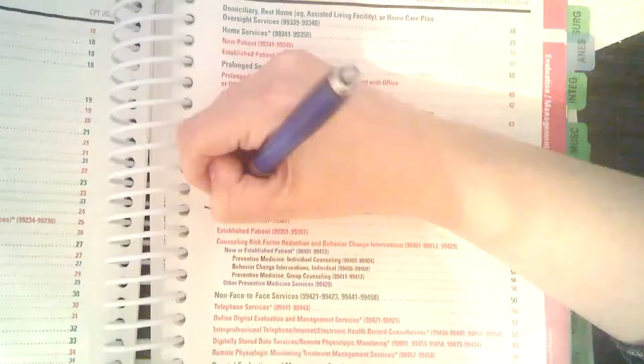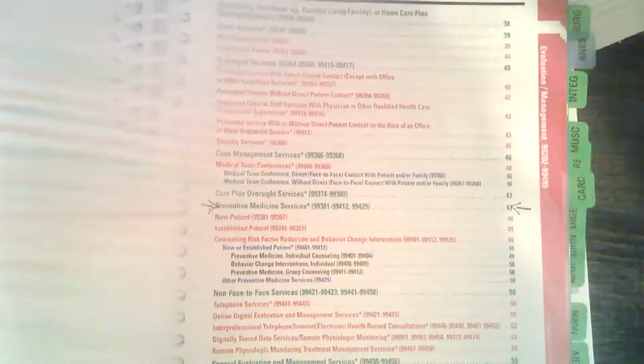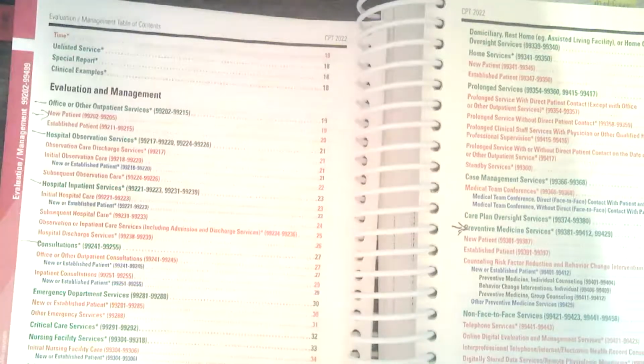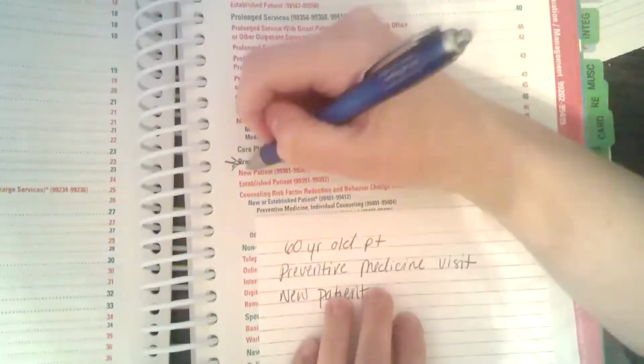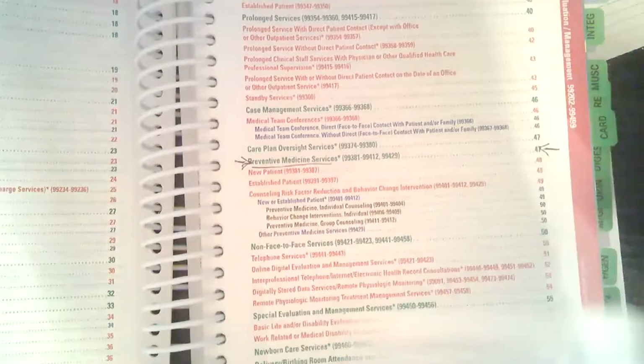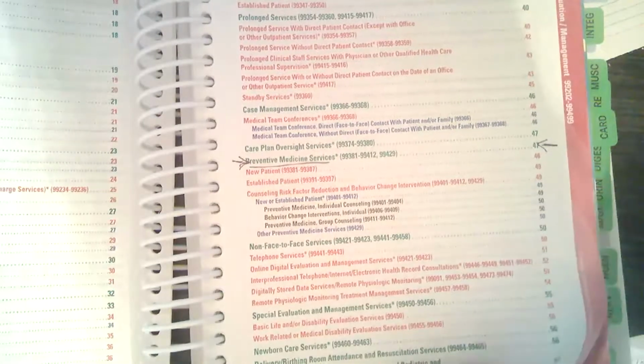So we would look here first. I'm guessing if you missed this question, you were probably looking in the office or other outpatient services, in the new patient section, which would make sense. I understand why you would do that. But since we know we have a preventive medicine section, we'll check that out first. That's on page 47.